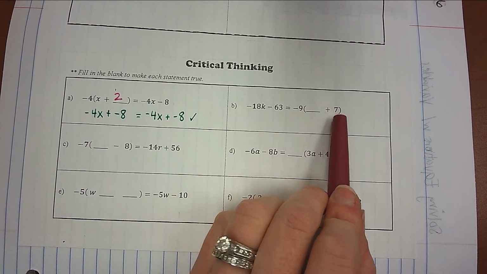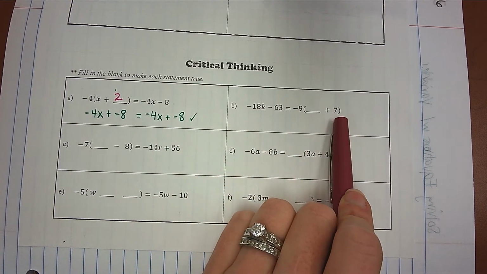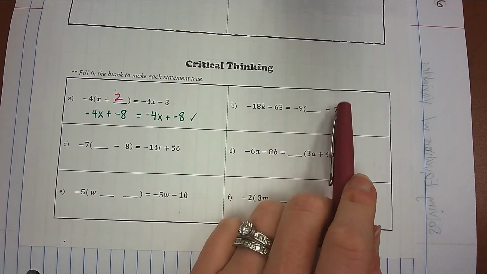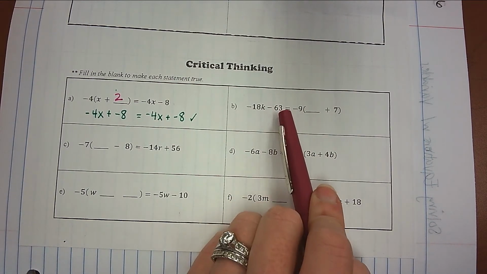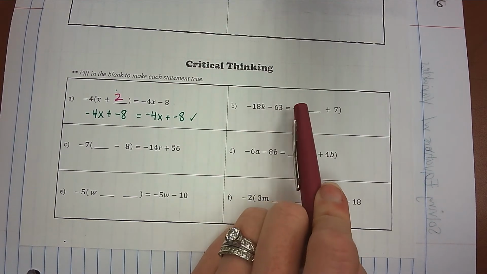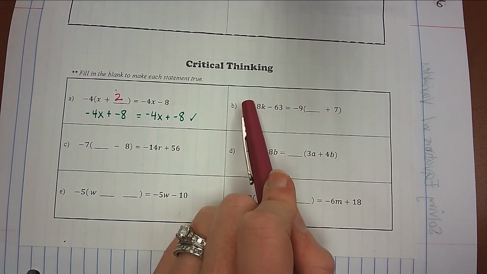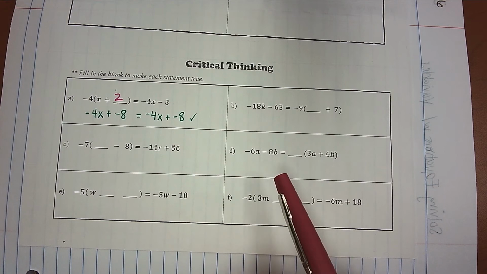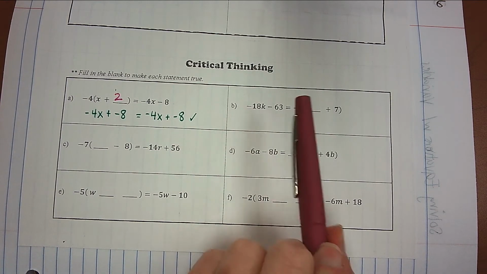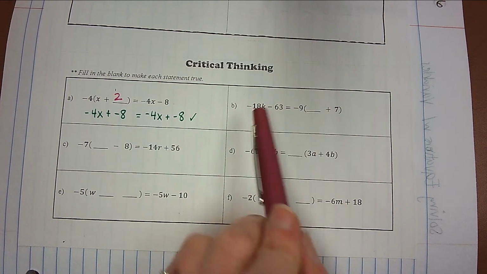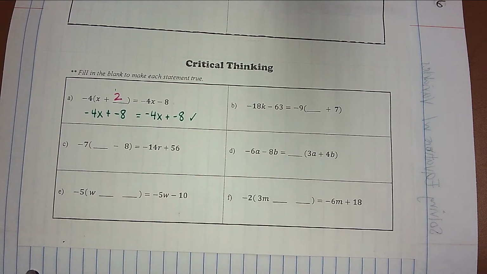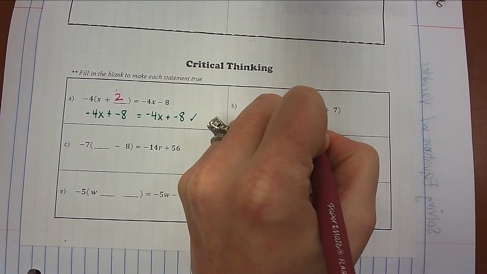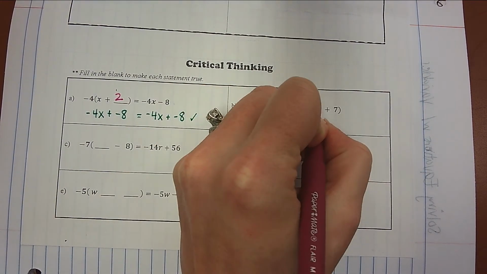So on letter B, we've got negative 18k minus 63 equals negative 9 times the quantity blank plus 7. Negative 9 times 7 does give us negative 63. So we're thinking, negative 9 times what would give us negative 18k? Well, 9 times 2 is 18, and a negative times a positive is a negative, so we'd want this to be positive 2, and the variable that's with it is k.